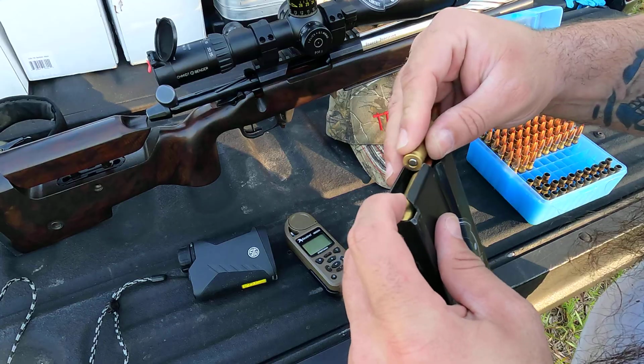Hi, long range hunting. Today we're going to be covering spotting for long range hunting and target practice.